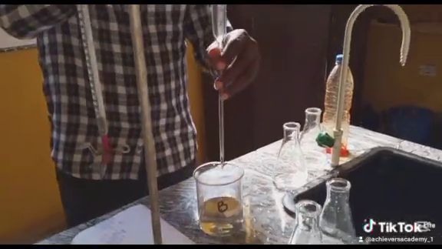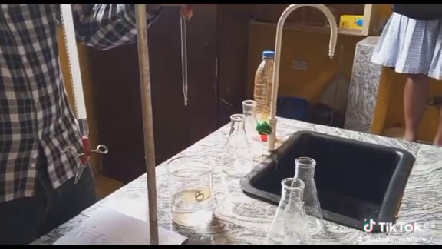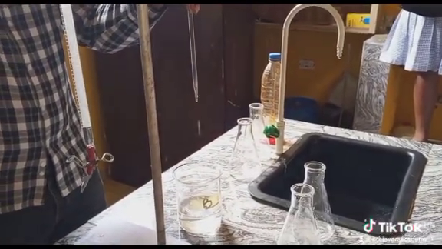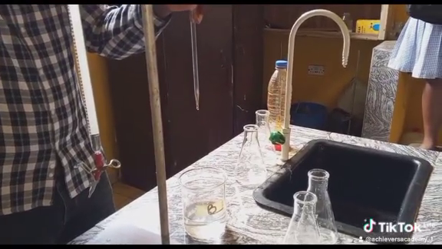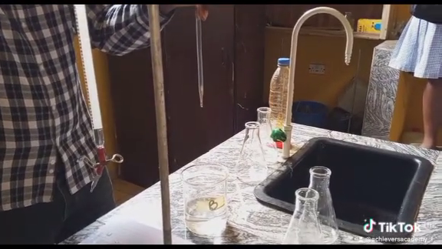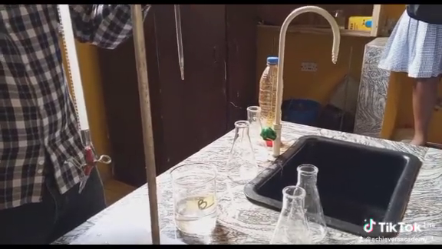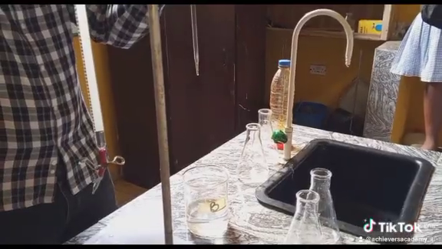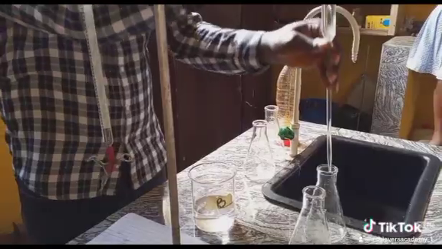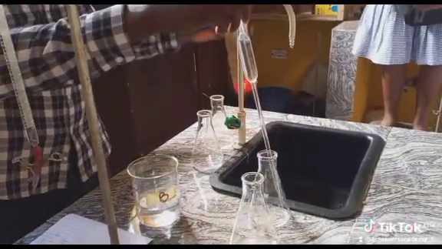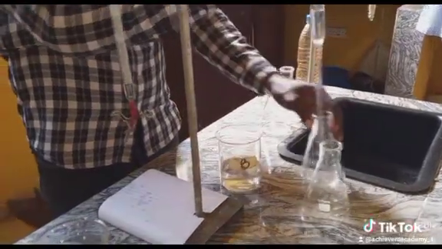If you trust yourself so much, you can step up and put two drops each of the indicator into the already filled conical flask. If there's any one of you that trusts himself or herself, you can come and fill. Don't I have students that are confident enough? 2 drops each, 2 drops of the methyl orange each into the already filled conical flask. Somebody should come and do it.